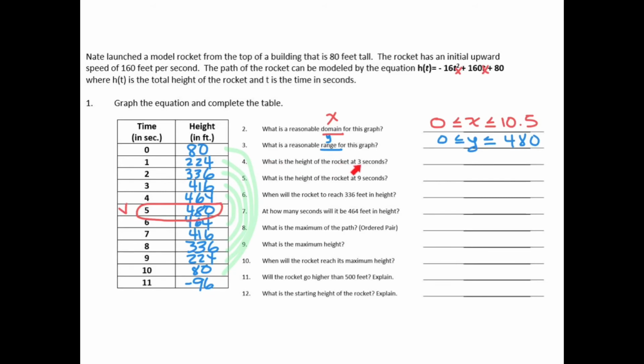And then I have more specific questions. What is the height of the rocket at 3 seconds? At 3 seconds, 416. What is the height of the rocket at 9 seconds? At 9, 224. When will the rocket reach 336 feet?